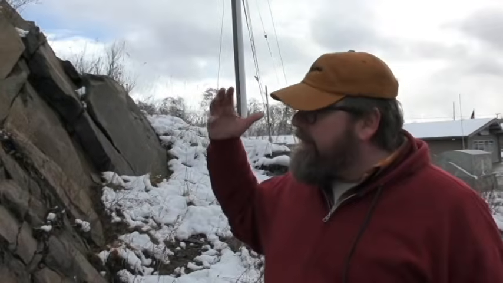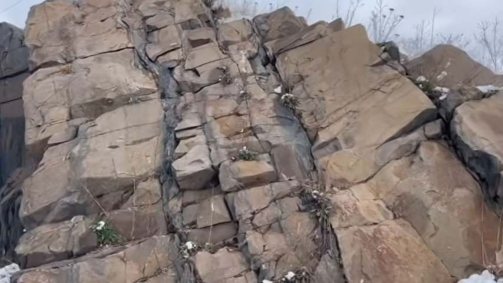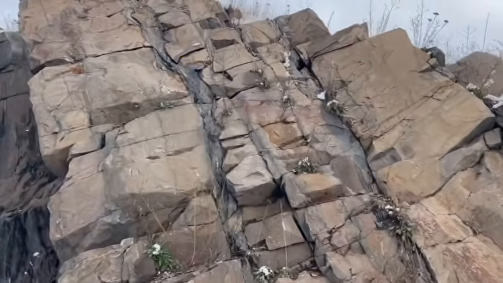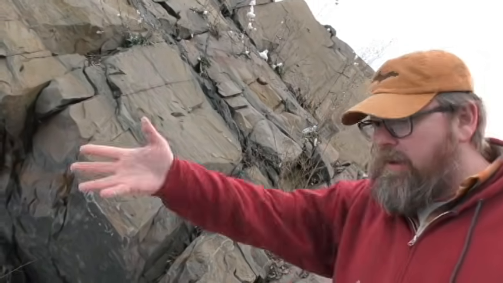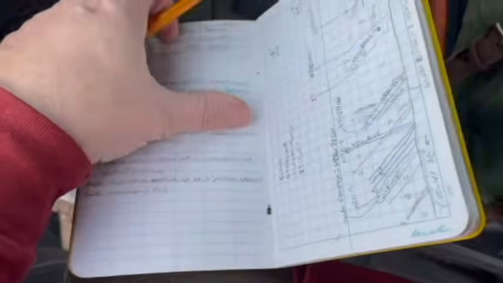Okay, we're at the southwest end of the outcrop, or west end, and here you can see we're back in a massive gray wacke with slate beds in between. And I'm going to show you real quick how I've just been taking notes and how I went through this already, but I just want to show you what I did in my notes real quick.